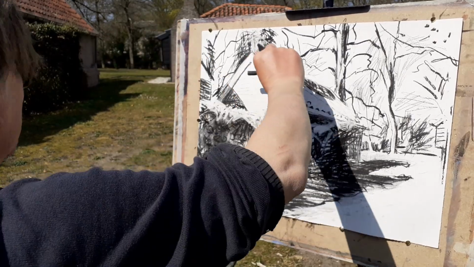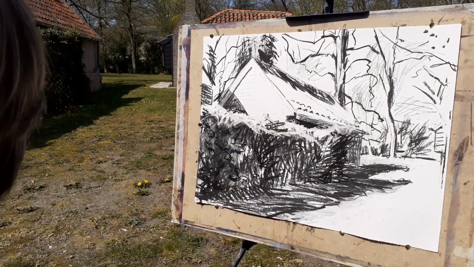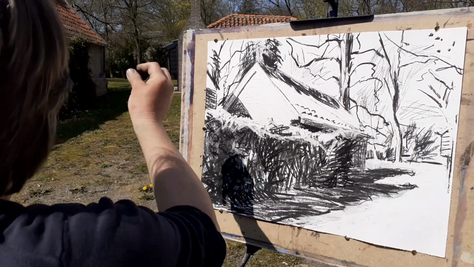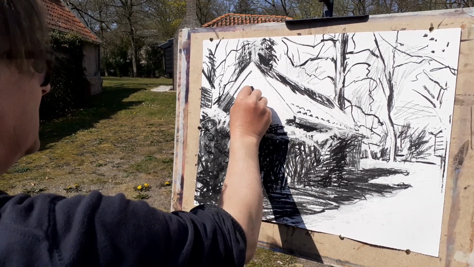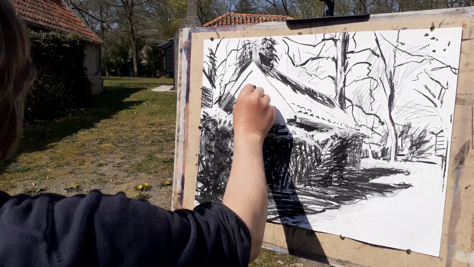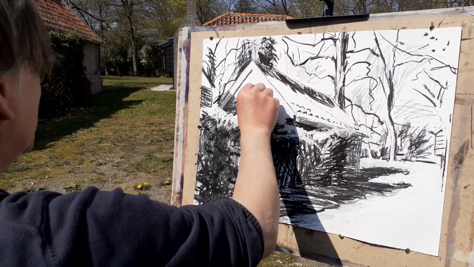What's going on here? See, I've just noticed there's this little bird's nest thing. Now that could help. I didn't even notice that the last time.